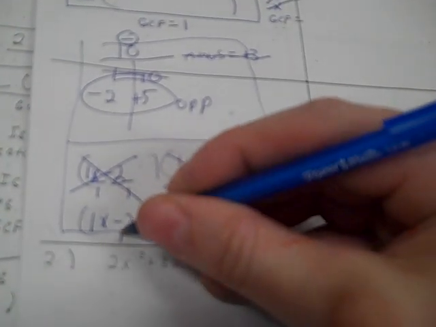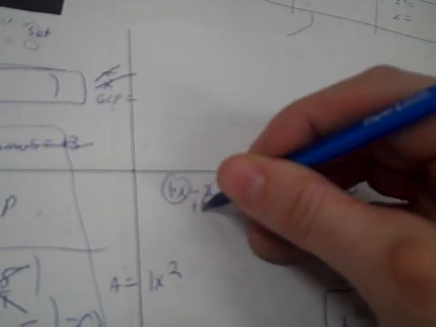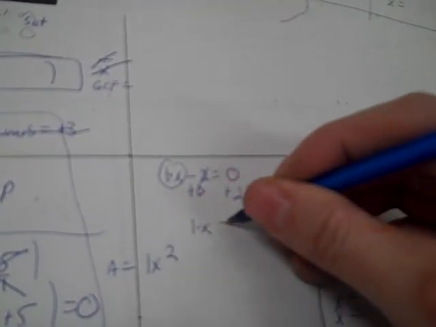So I have my factor 1 and my factor 2. So factor 1, I have 1x minus 2. That one could equal 0. And F2, I got 1x plus 5. That factor can equal 0. So I dot my x's and circle them. So I plus 2, 1 times x is going to equal 2.